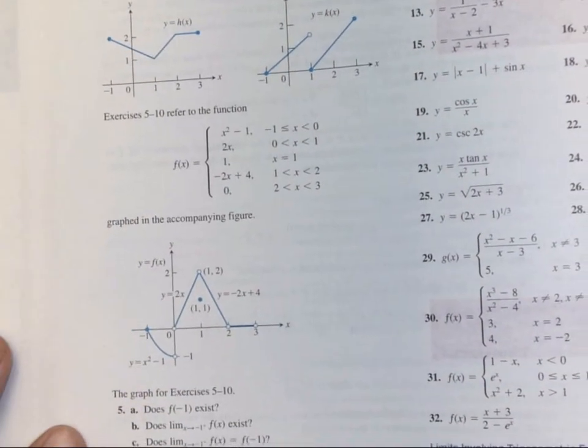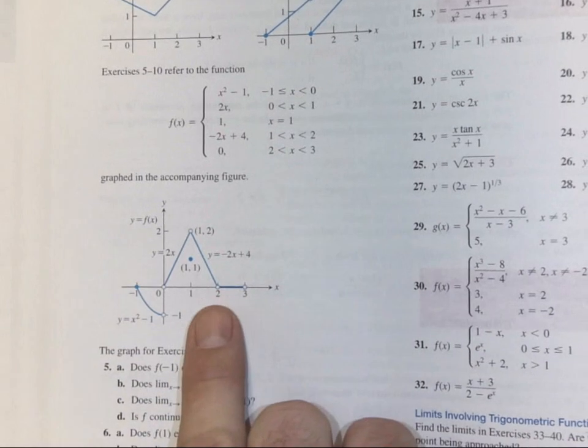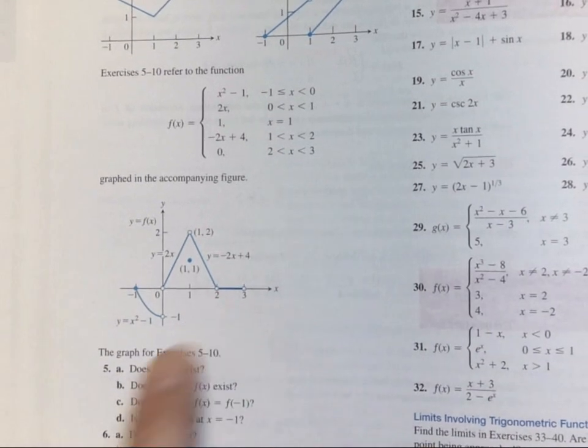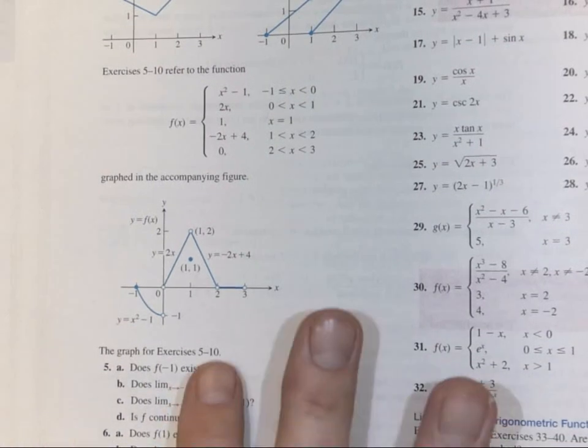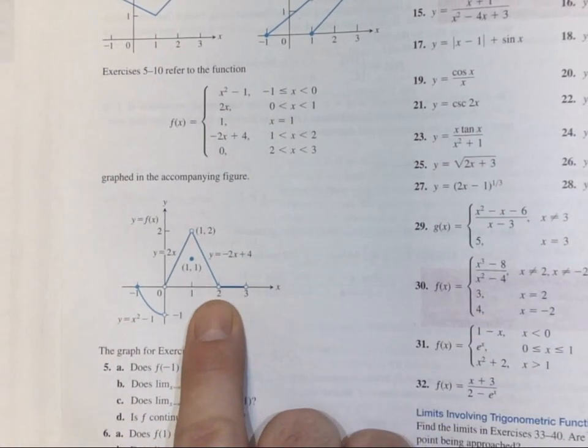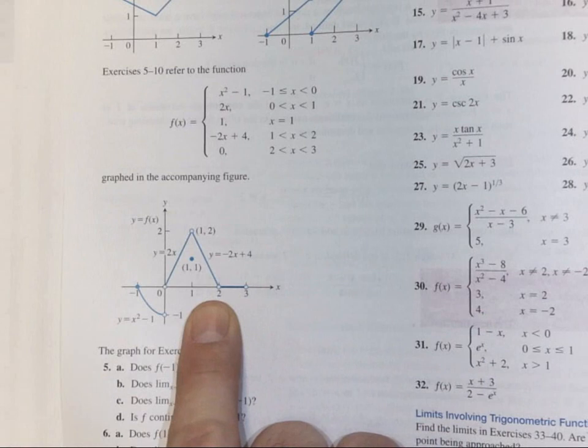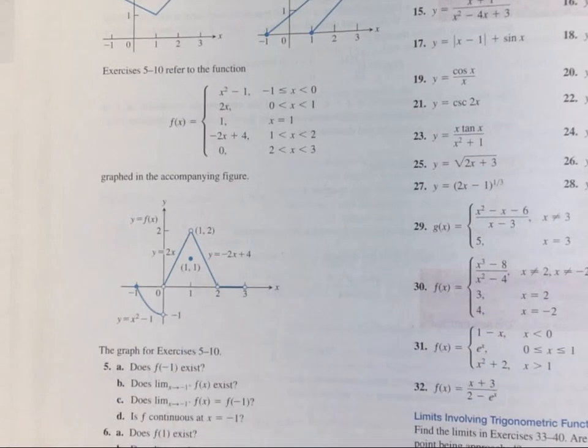So at x equals 2, is it defined at... I'd prefer to look at number 6. It's a better question, but we'll talk about it right now. Is it defined at 2? No. So is it continuous at 2? No, it fails number 1, doesn't it? Okay, let's look at number 6. That's a better one.